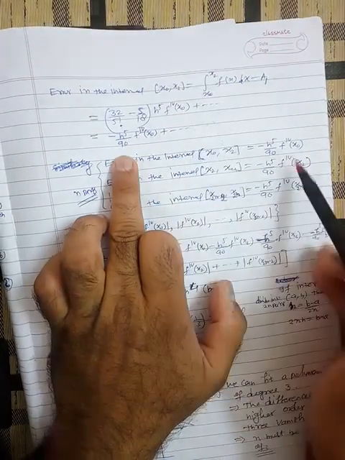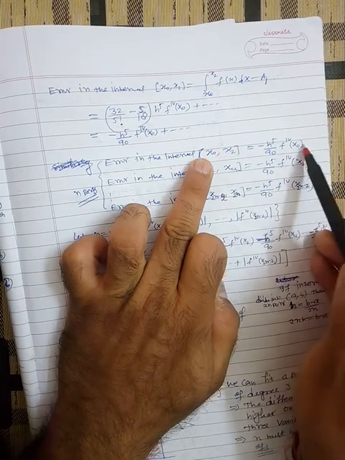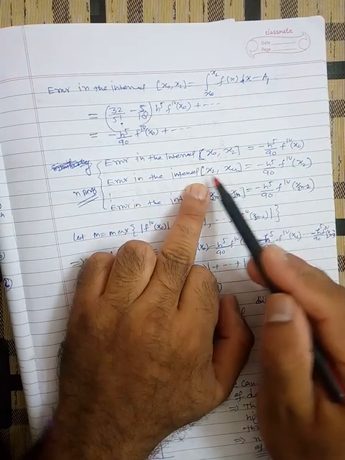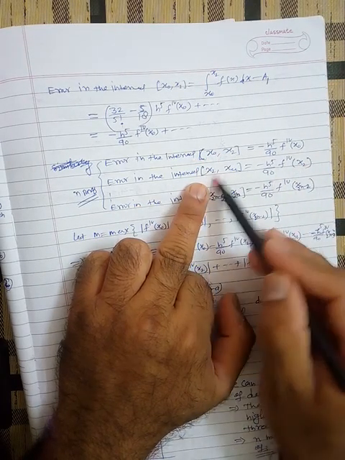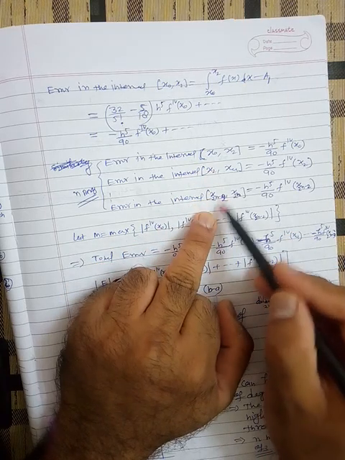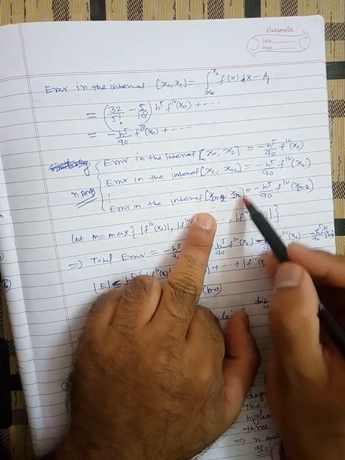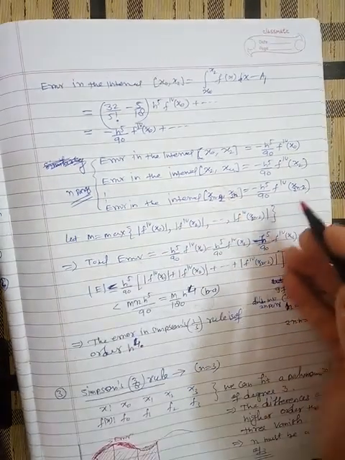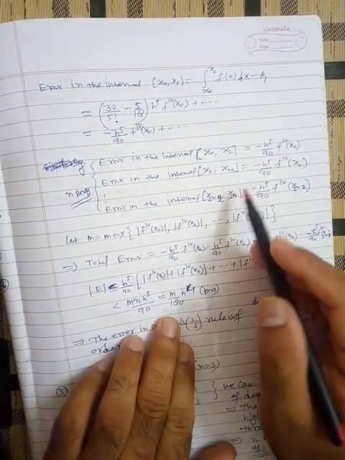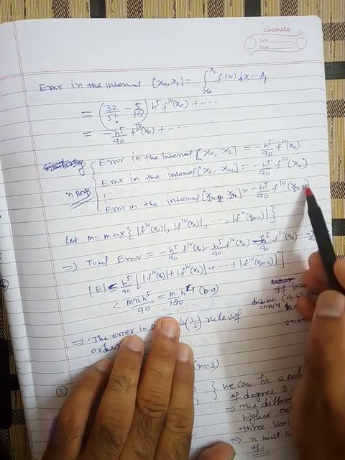The error in this part is given by this. Here is f of x naught. The error in x2 to x4 will be the same except for this point. Here is x2, here is x2. Similarly, the last part will be x at 2n minus 2 to 2n. Here I am taking 2n because an even number of partitions is required. An even number of parts are required to apply Simpson's one third. That's why 2n. So 2n minus 2.